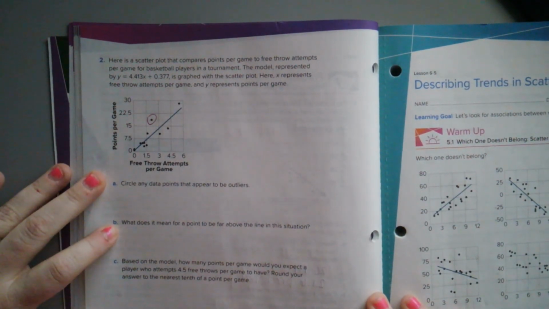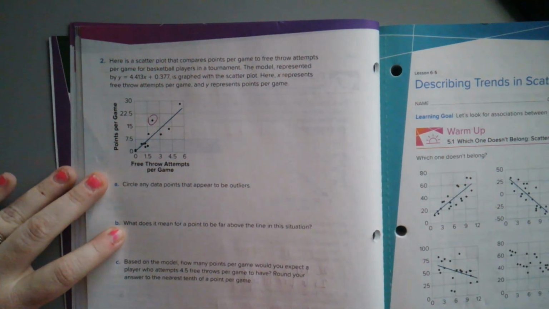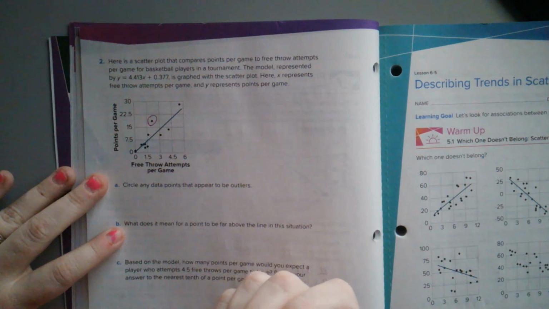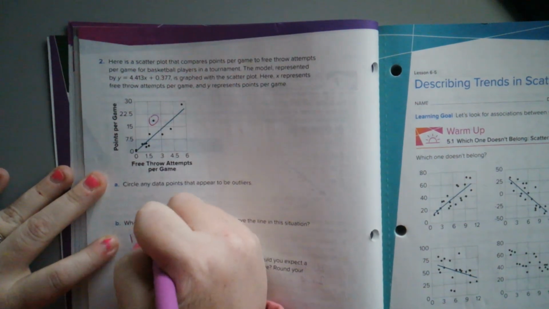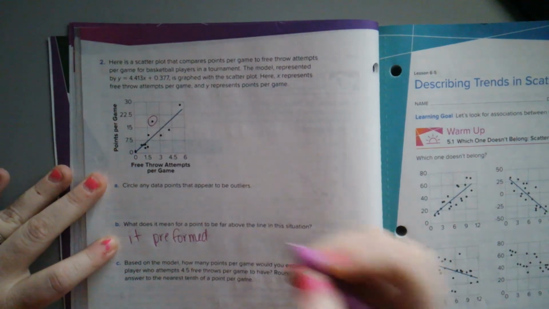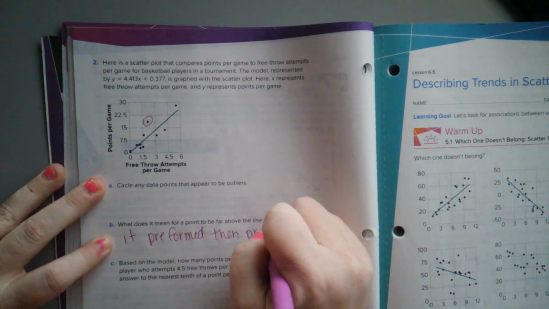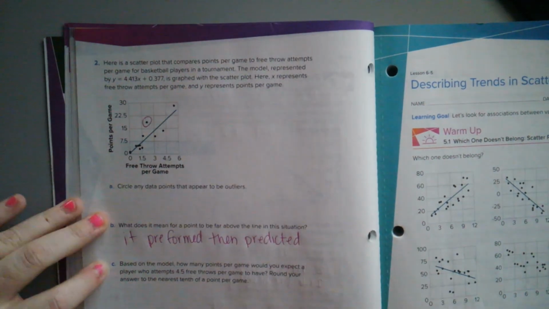What does it mean for a point to be far above the line? It performed better. He, she, than predicted.